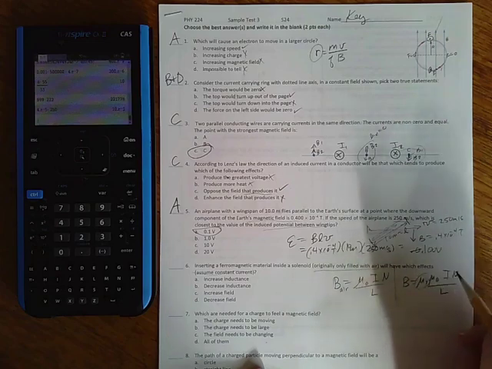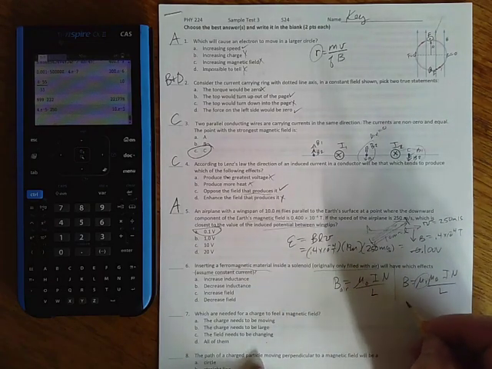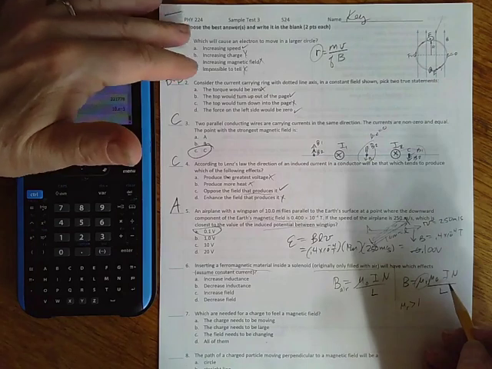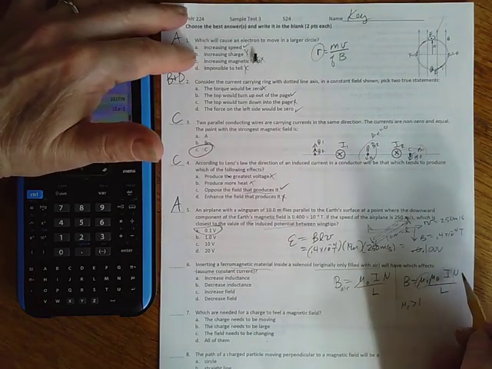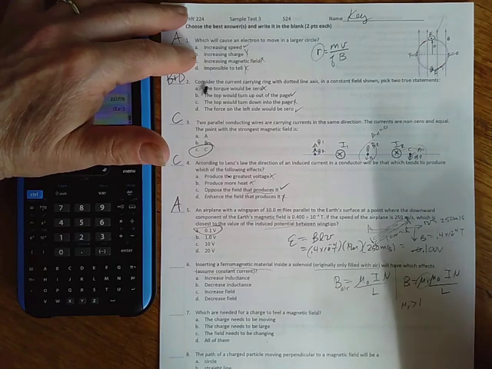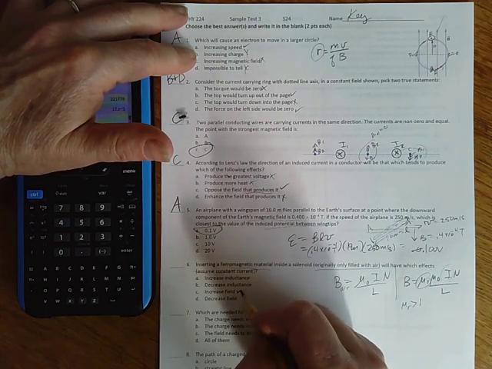Mu sub R for a ferromagnetic material is greater than 1. Assuming constant current, and the way the thing is built is also constant, it will increase the field.